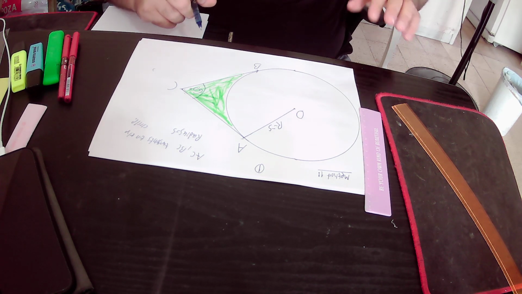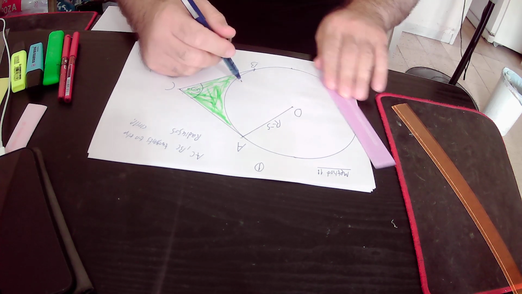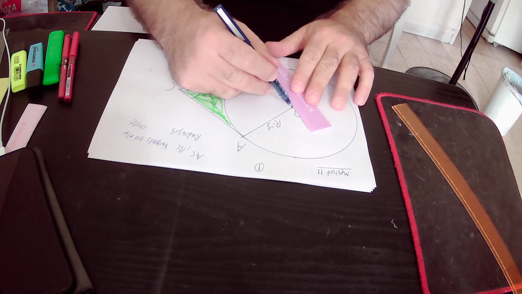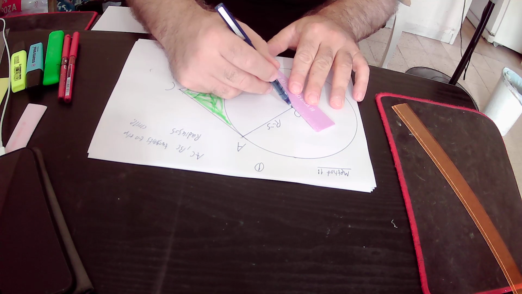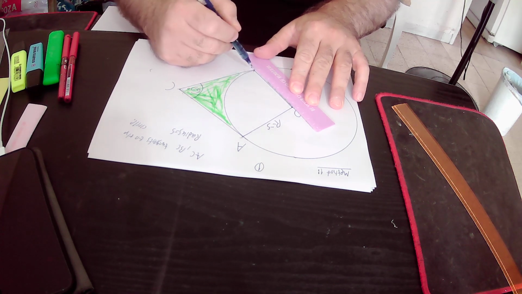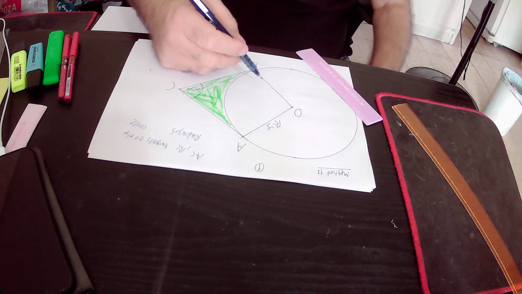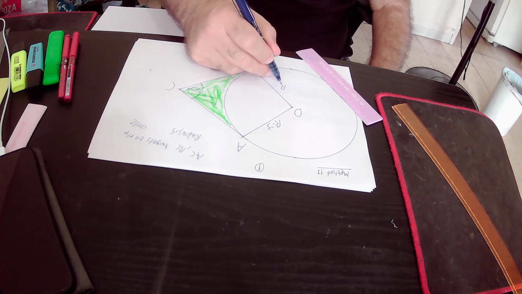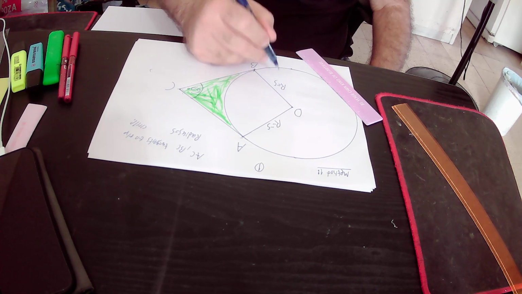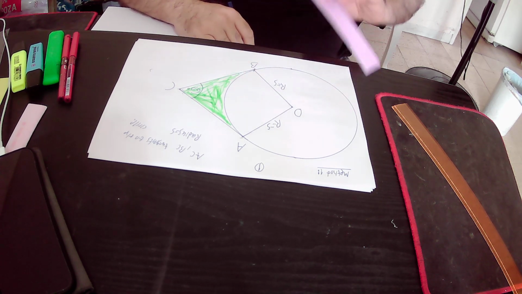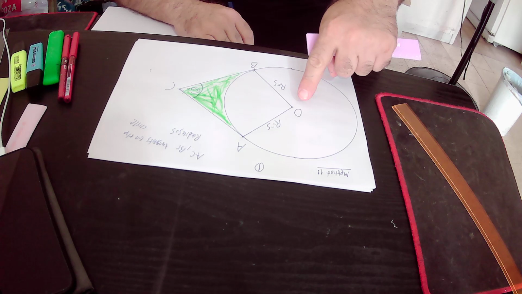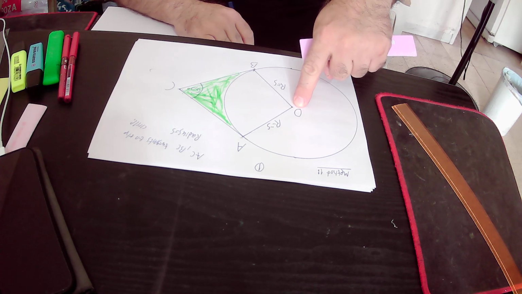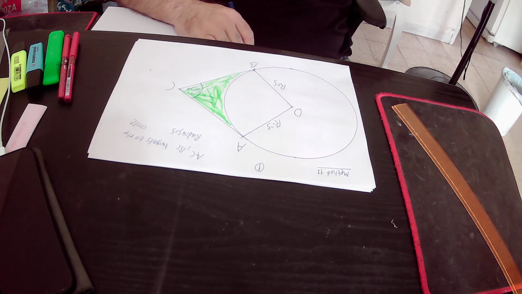We will also connect points O and B by a straight line. Actually, OB is also the radius of this circle that equals 5 units for the same reason, because line segment OB starts from the center of the circle and ends at point B, a point on the circle itself. Therefore OB is the radius of this circle.